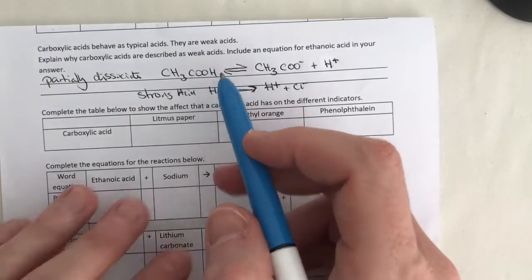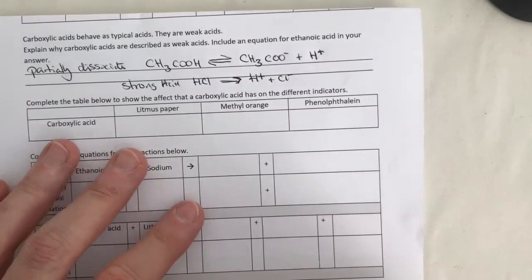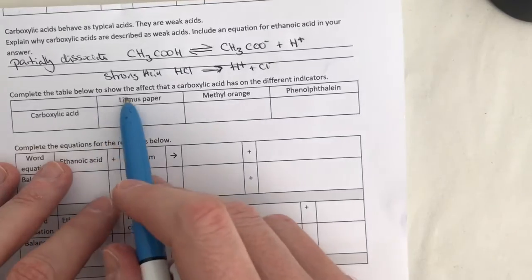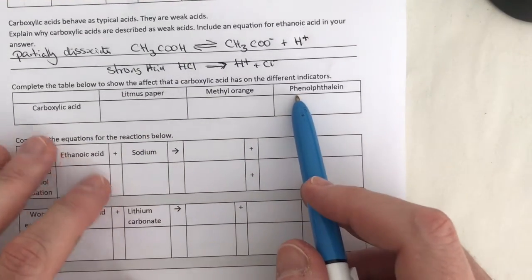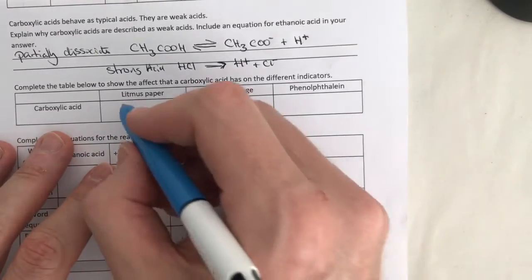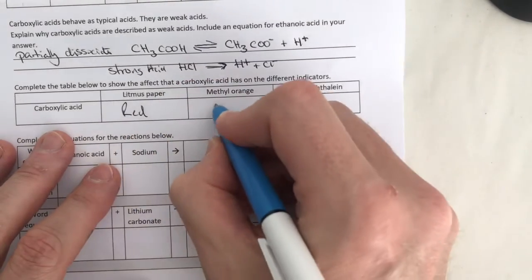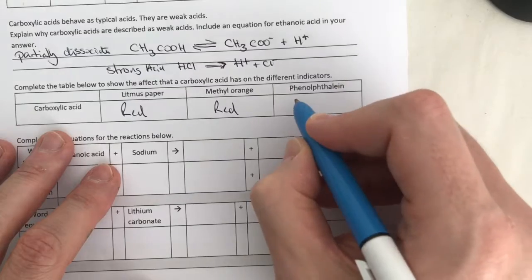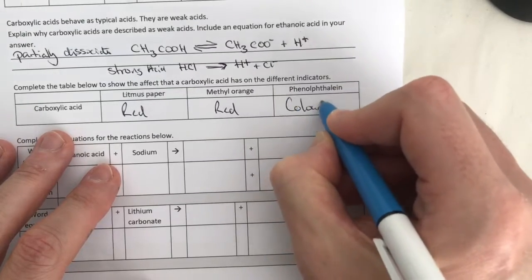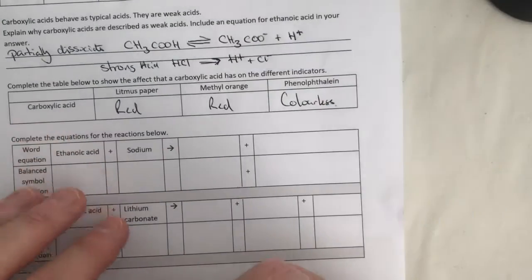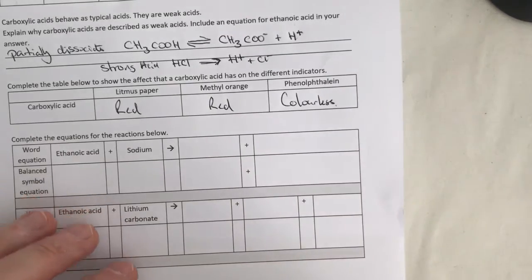Okay. Second feature is their effects on indicators. So if we put any of these indicators into a carboxylic acid, then we will get the characteristic acid colours. So litmus will turn red, methyl orange will go red colour, and phenolphthalein will go colourless. Okay, so we can distinguish them by that test.